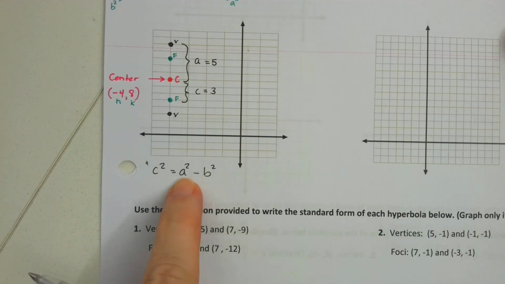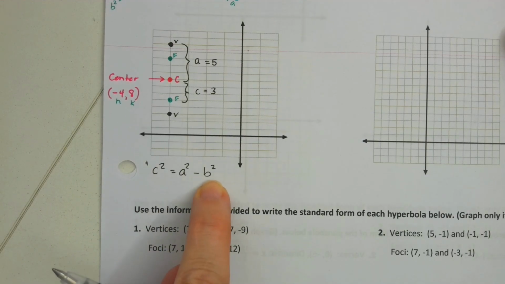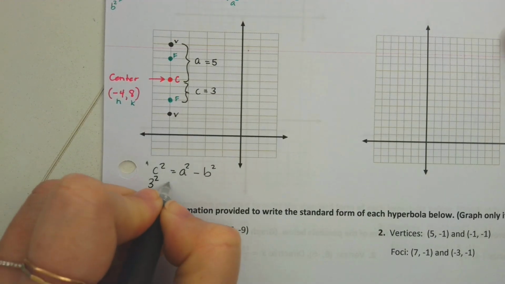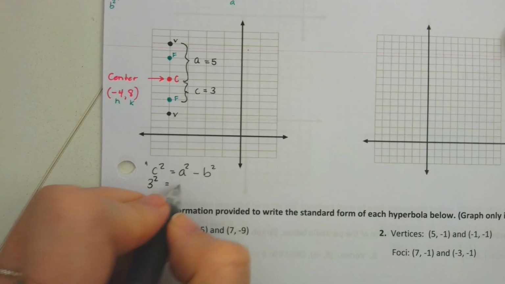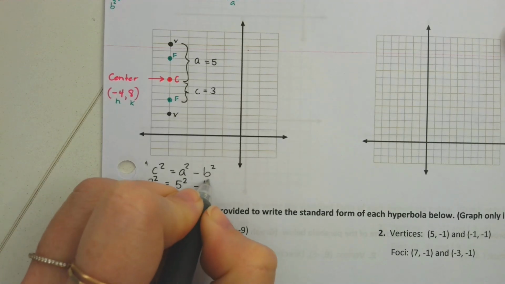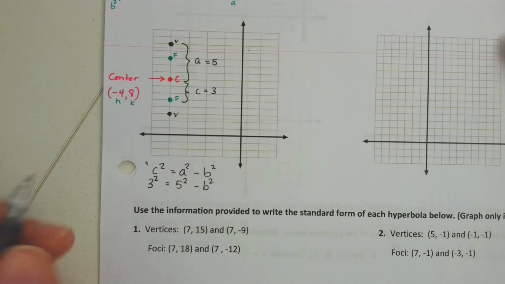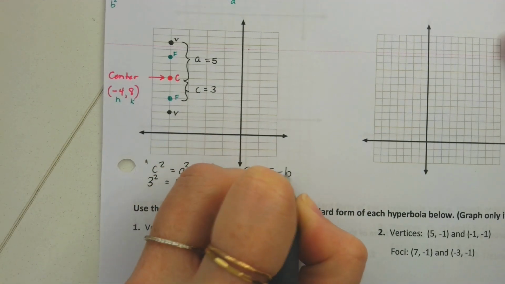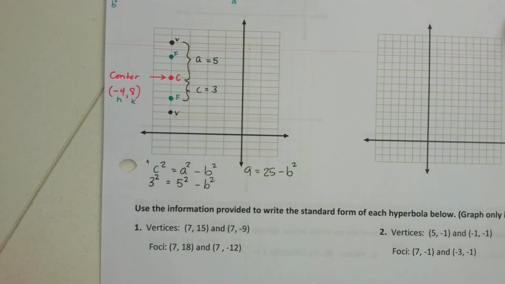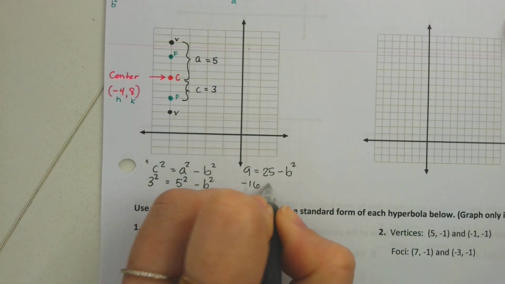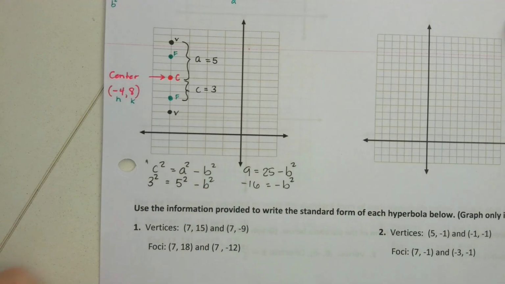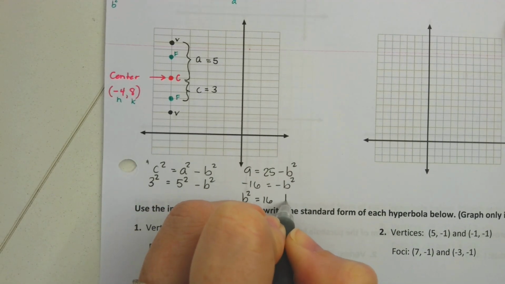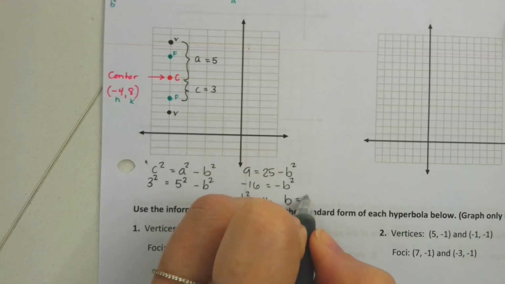Which is basically just larger denominator minus smaller denominator. I know my C was 3, so I'm going to say 3 squared equals, my A was 5, and we're solving for the B. That would be 9 equals 25 minus B squared. If you subtract 25 on both sides, you get negative 16 equals negative B squared, which means B squared is 16, which means B is 4.